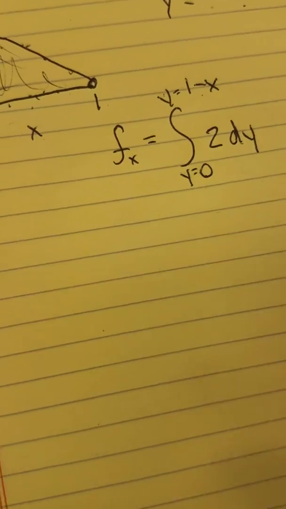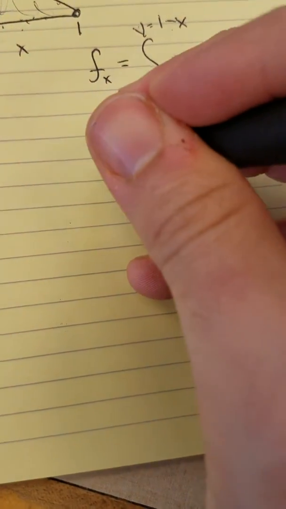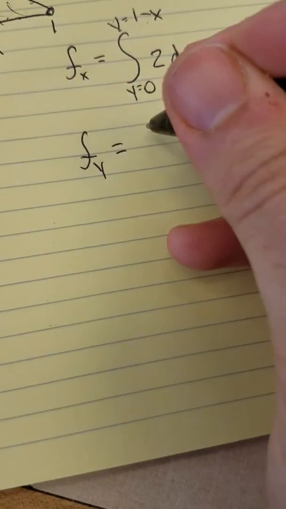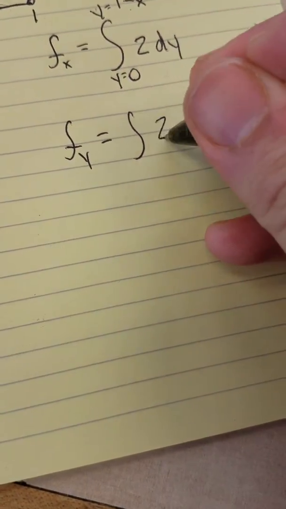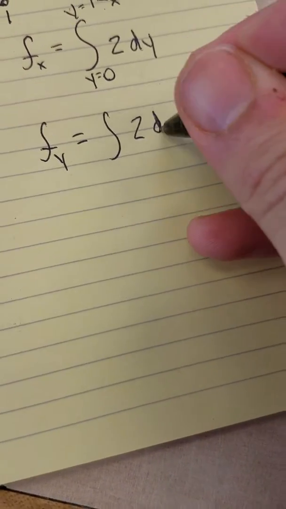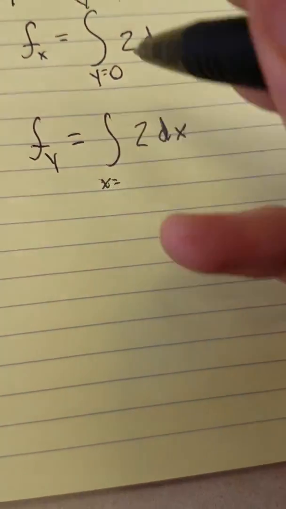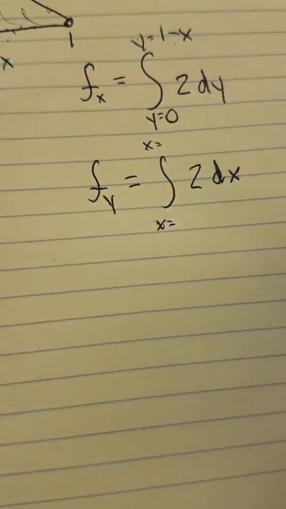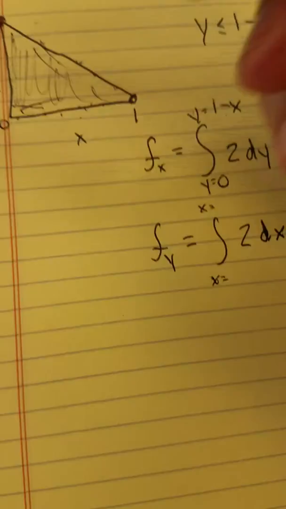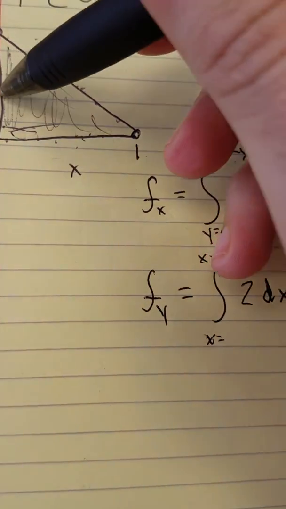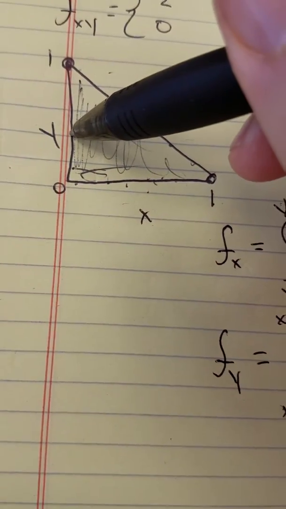Okay, now let's do the marginal of y. Well, the marginal of y is going to equal the integral of f(x,y), and we're going to do dx. So that means we're going to marginalize out the x's. So we need these to be x numbers. So let's look at the graph. For a given y value, what are the different x values? Let's just pick a y value. What are the x values?